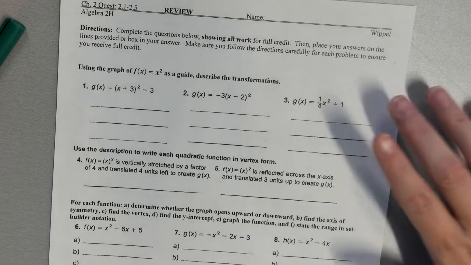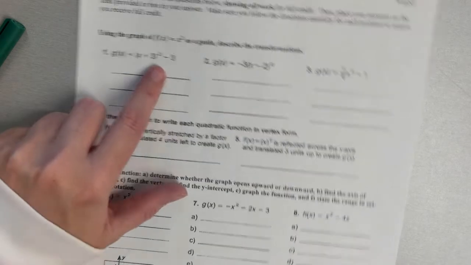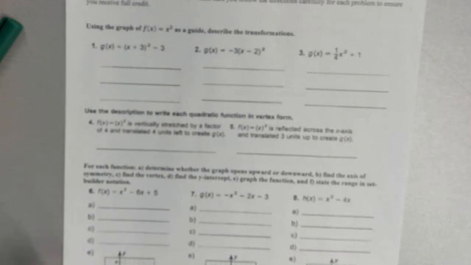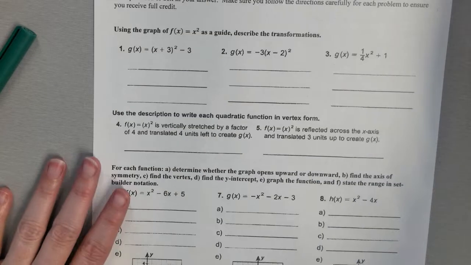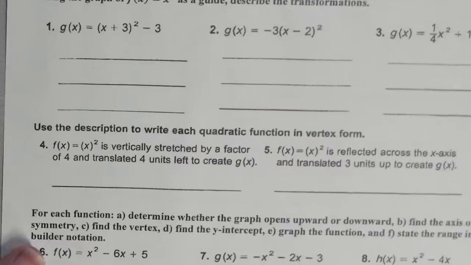describe the transformations. So I know that some of you are using graphing to double check your answers. That is awesome. But you can figure this out directly from the equation itself. So if x squared is the parent function, I have to identify what this plus 3 means.